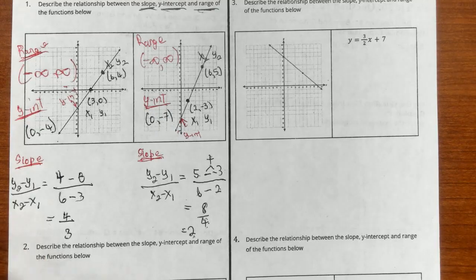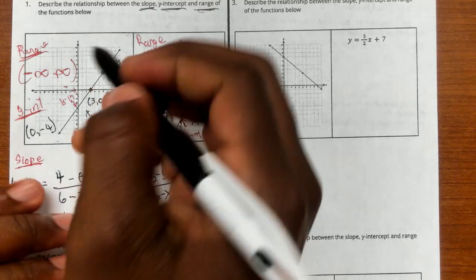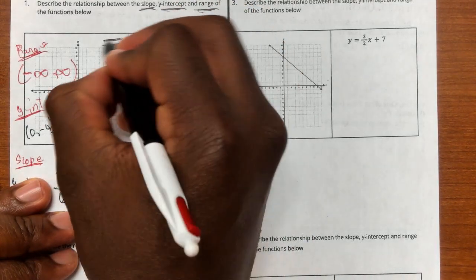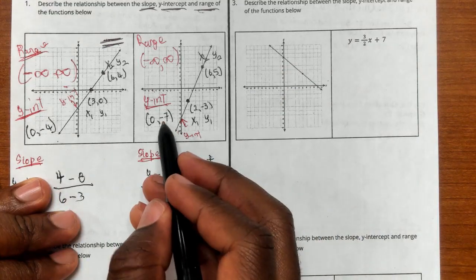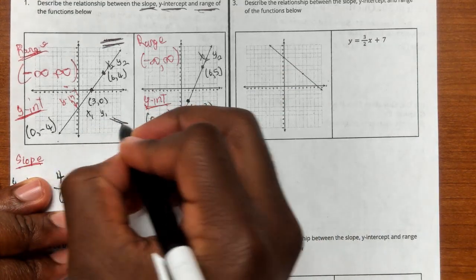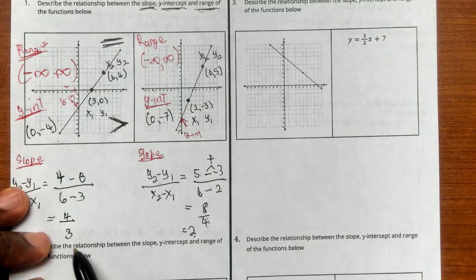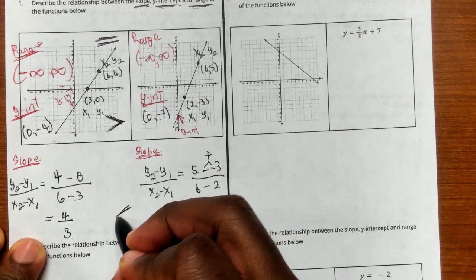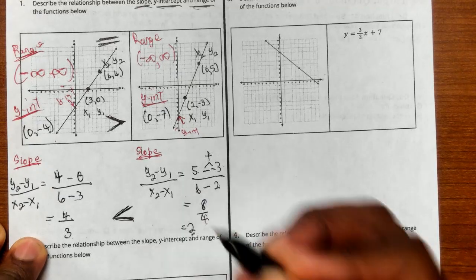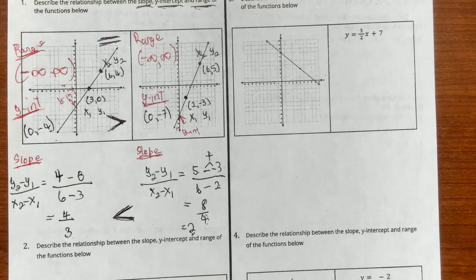Now we're going to compare them. Here the ranges are equal, they're the same. Here, negative 4 is bigger than negative 7, so this is a bigger y-intercept. And here, 4 over 3 is smaller than 2, so the other line has a bigger slope.